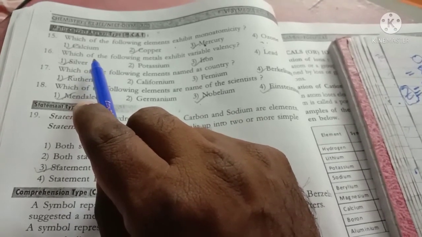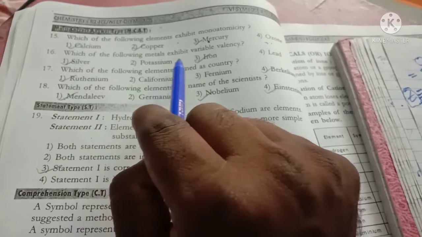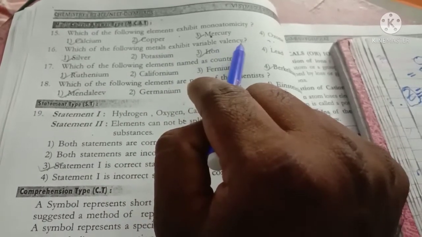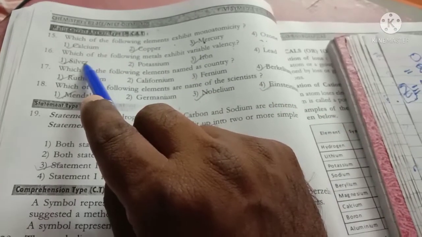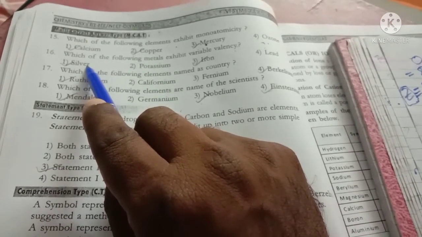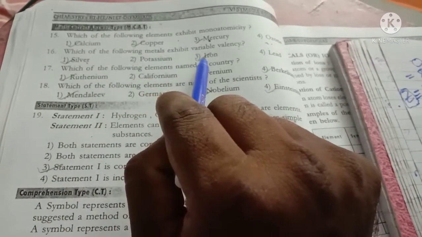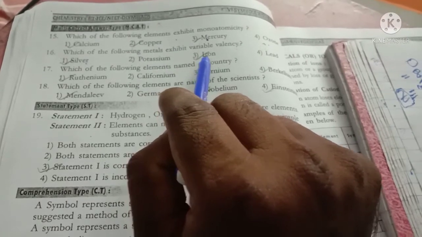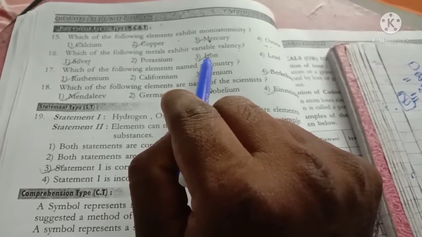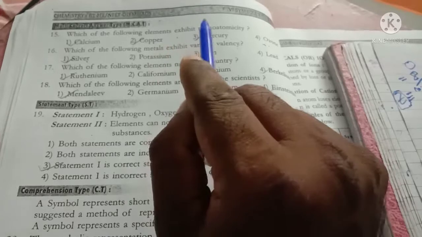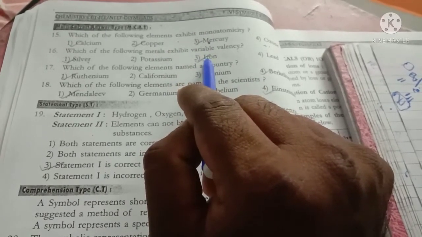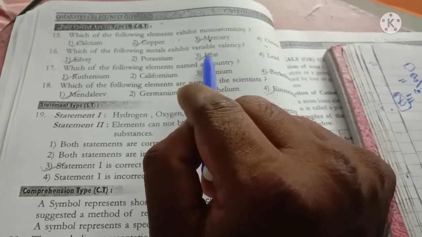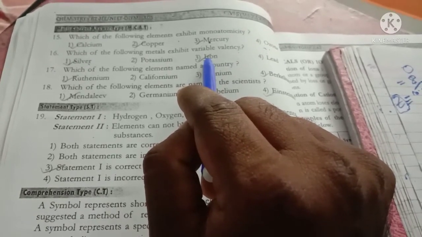Okay, next, which of the following metals exhibit variable valency? Variable valency is exhibited by silver and iron. How are you telling silver and iron will exhibit variable valency? Whenever variable valency is there, how can you write this ion? Ferrous, ferric, isn't it? Higher valency you will write ferric.